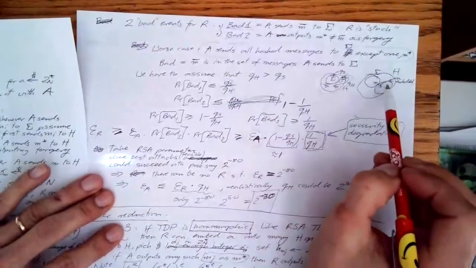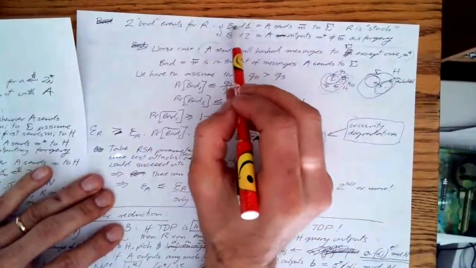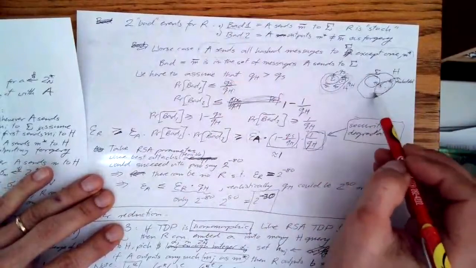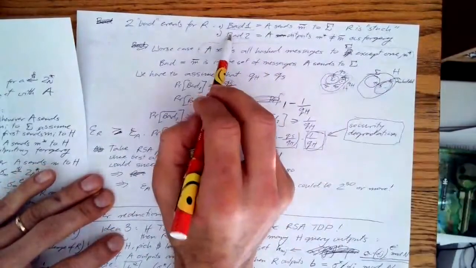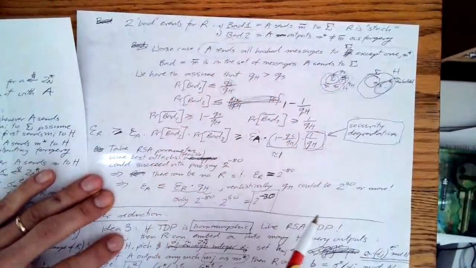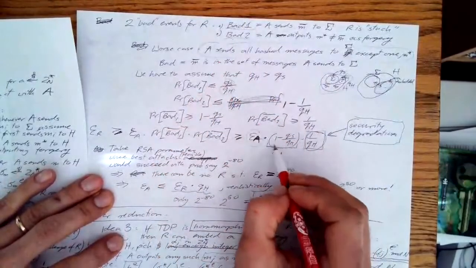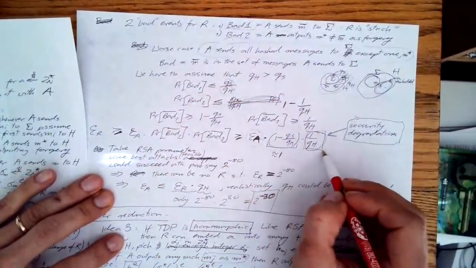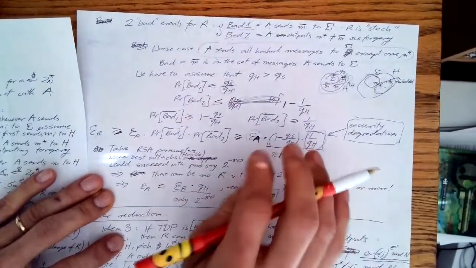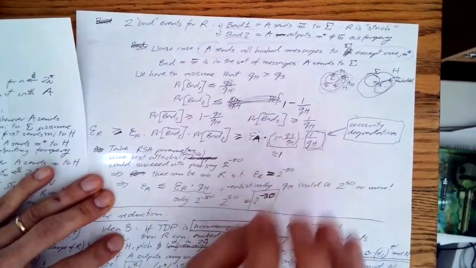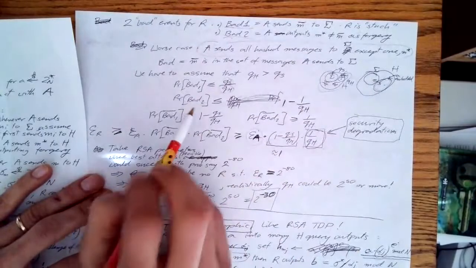Now, when the probability of bad one increases, because now this is a bigger set, bad two decreases. So I basically balance these two, and I don't use the product. I should have upper bounded them by the sum.